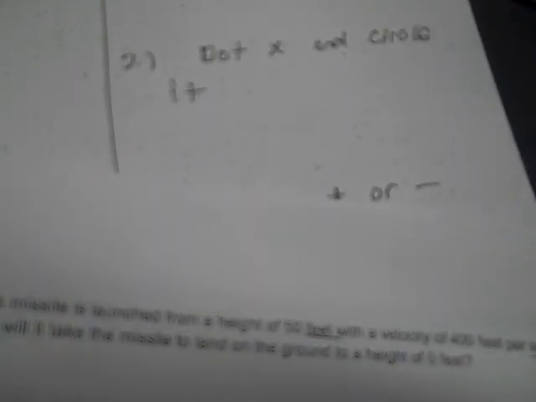Okay, now the problems you did yesterday. Okay, a missile is launched from a height of 50 feet, velocity of 400 feet per second. How long will it take the missile to land on the ground, to a height of 0 feet? So again, my 2 units here are feet and seconds. Remember, your time is the x and feet is the y. So feet per second is 400.